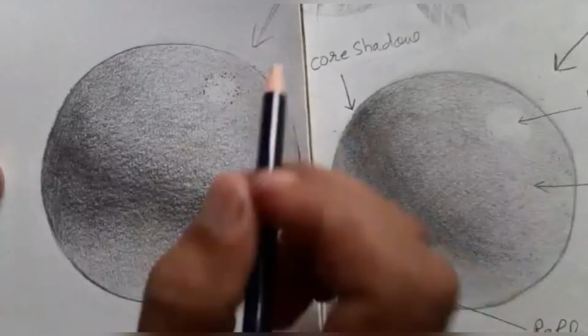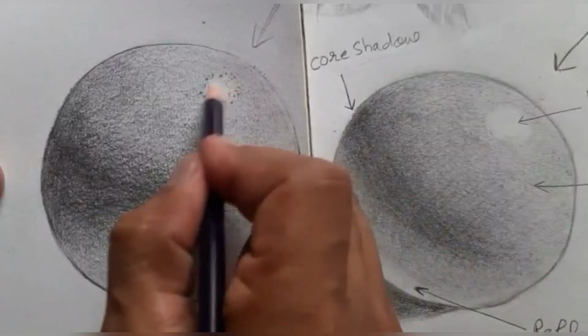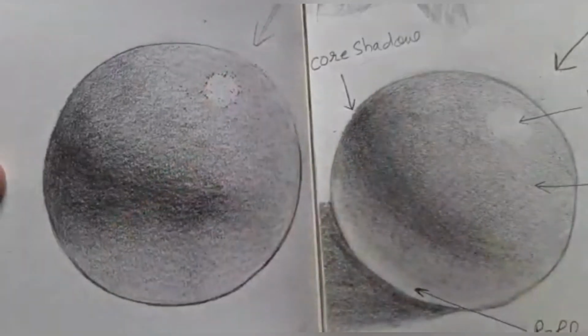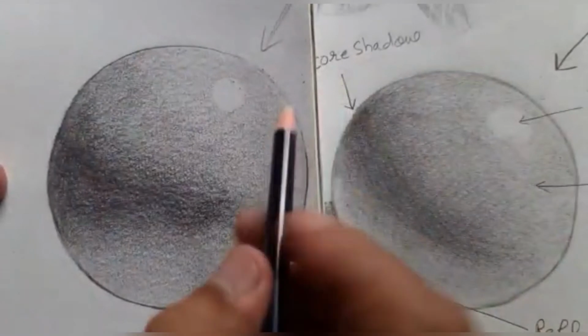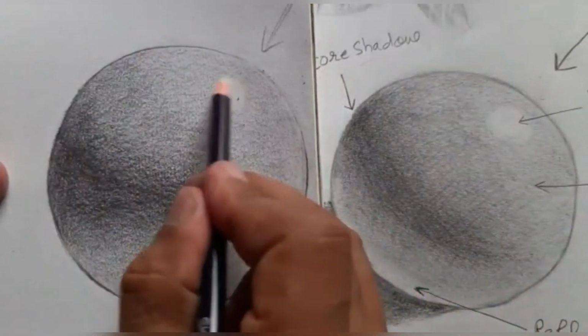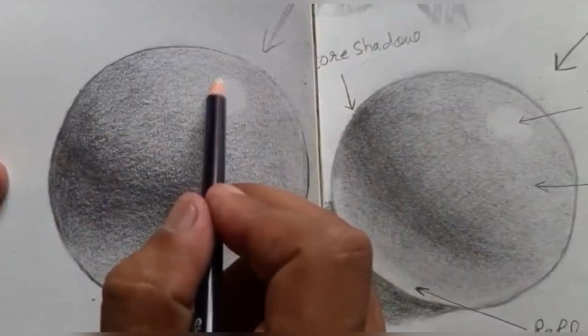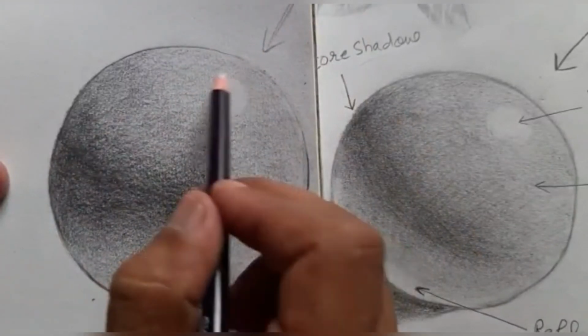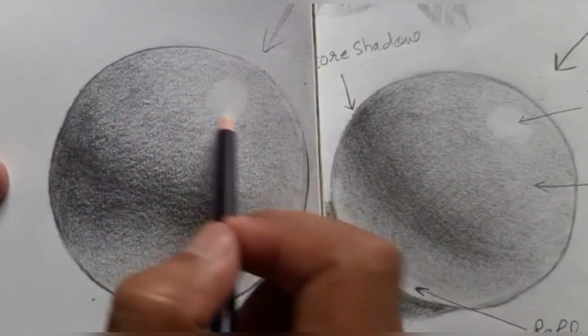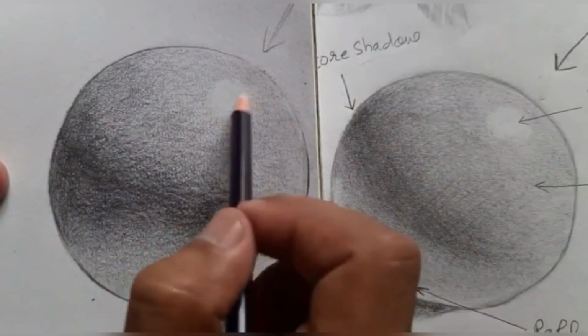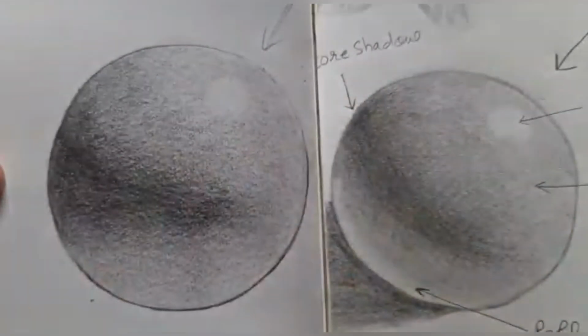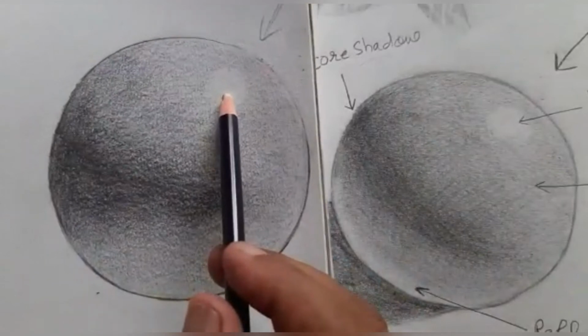Okay, I am using my pencil eraser. Okay, you can smooth it. Just smooth the edges a little. I have smoothed the edges using my eraser. Okay, this is the highlighted area.